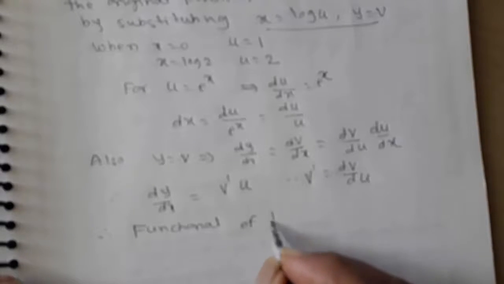And hence the functional becomes I[v(u)] equal to integration from 1 to 2 of (v dash square minus v square) du.